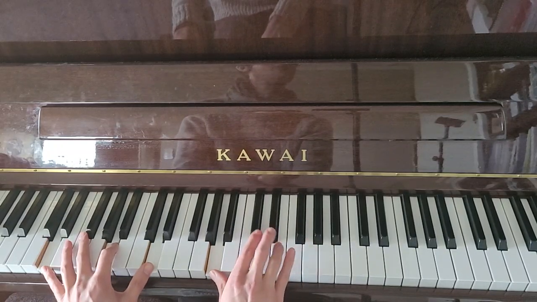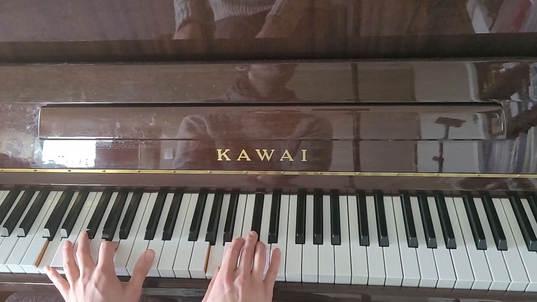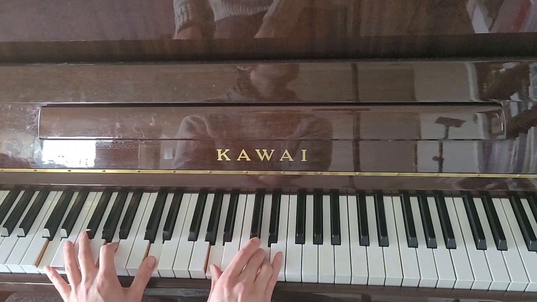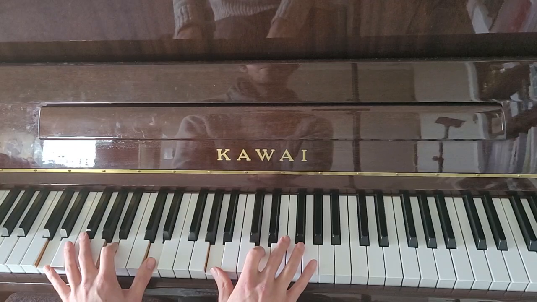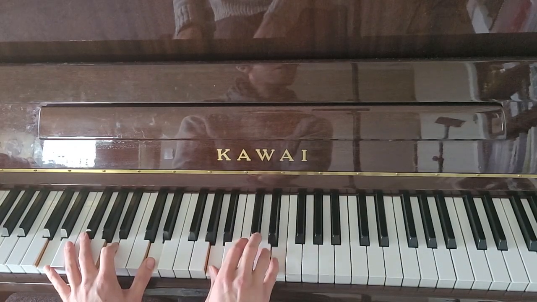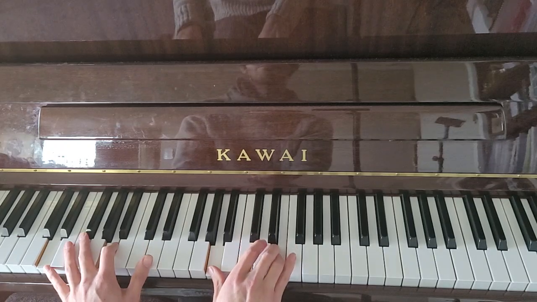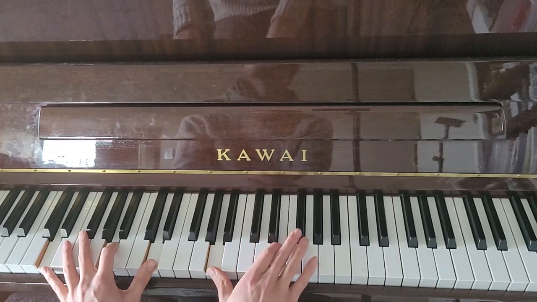Feel that tension on 2, 7. Feel that resolution wanting to come. There we are. There's still a couple of tones that I haven't used. So see if you can pre-hear them before I play.